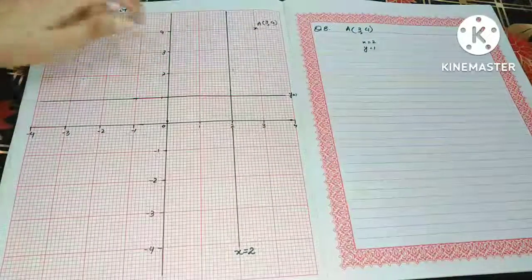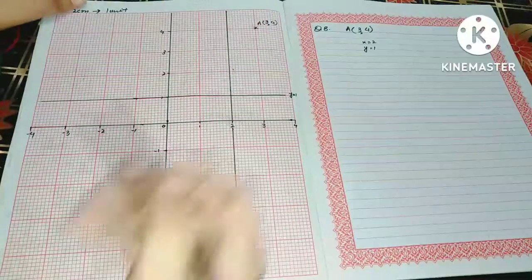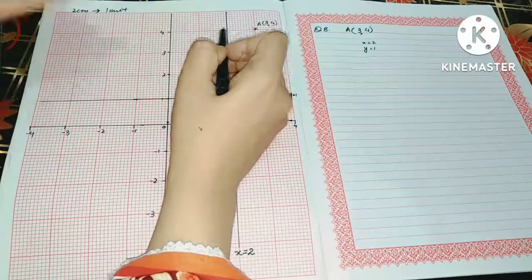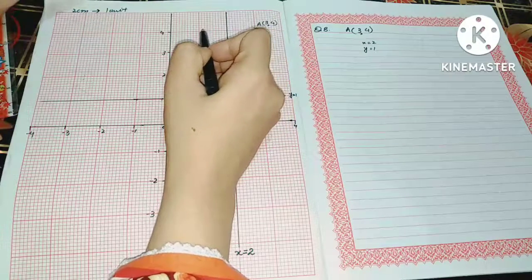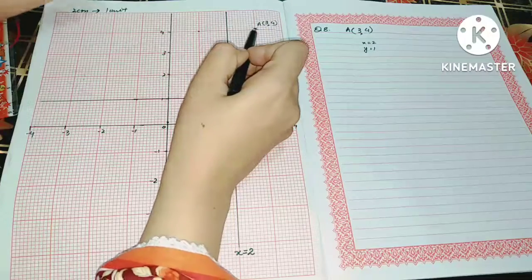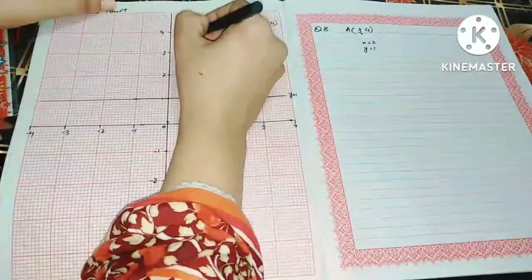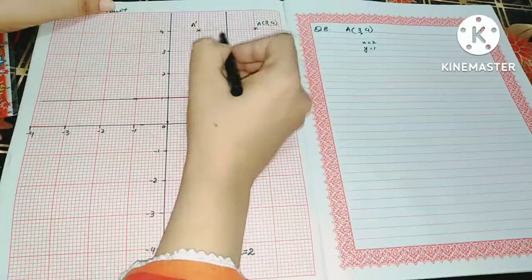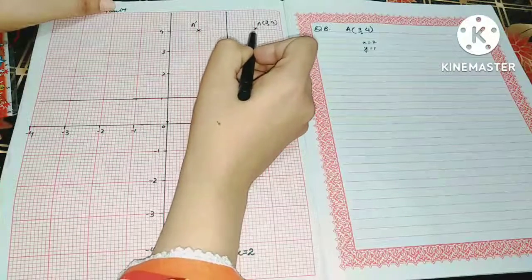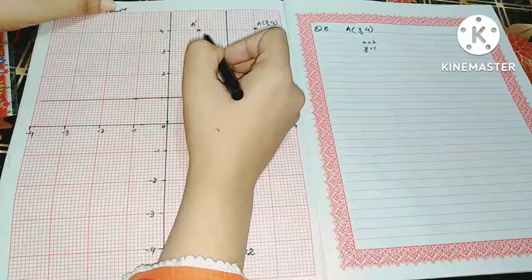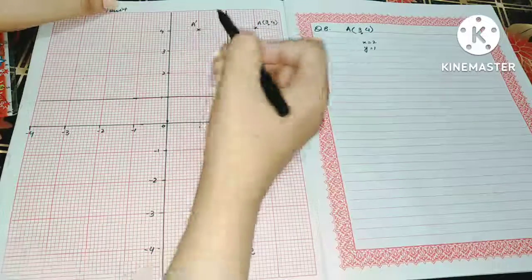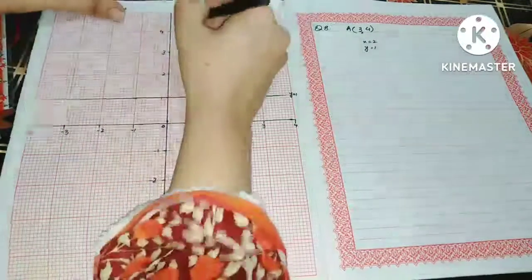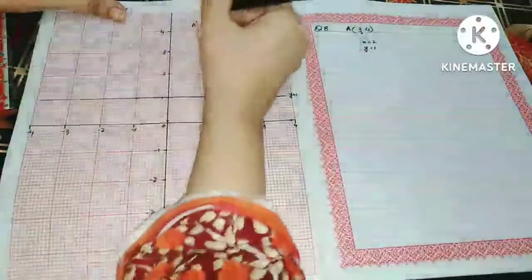Okay, 1 box. So when you will reflect this point, you will go on the other side of the line with the same distance. The distance from here till this line is 1 box. Go to the other side with 1 box as well. From here till here, it's 1 box. So the distance of this original point from this line and the distance of this reflected point from this line is equal. As you can see that these 2 points are equidistant from this line, the original point and the reflected point. So you have to go with the same distance on the other side of the line. Okay, so what are the coordinates of this point? Here x is 1 and y is 4. So these are the coordinates of the reflected point, (1, 4).